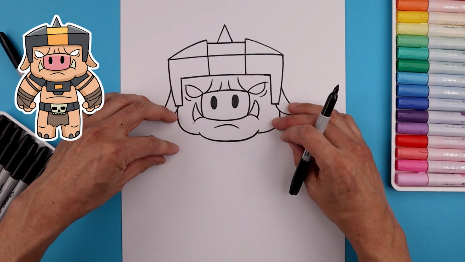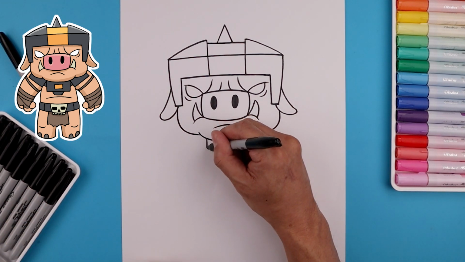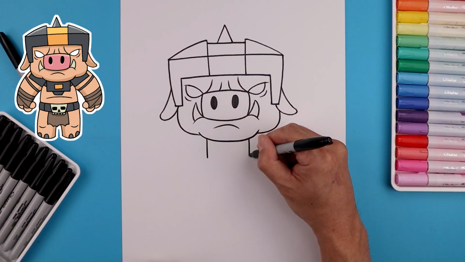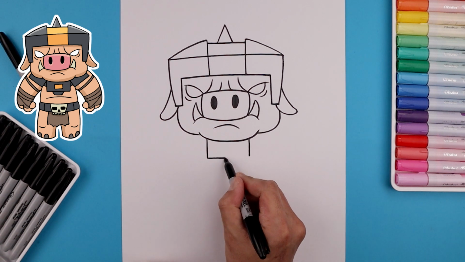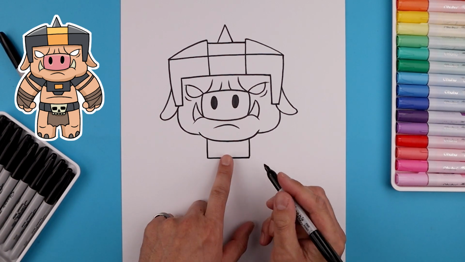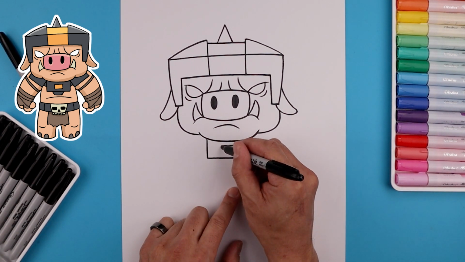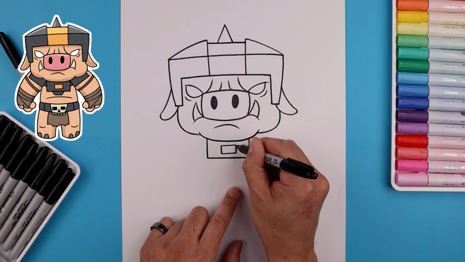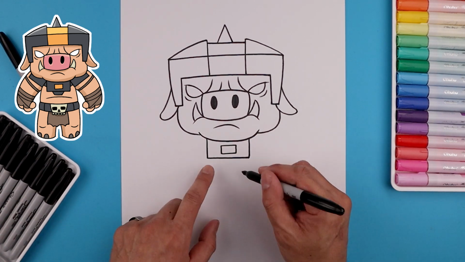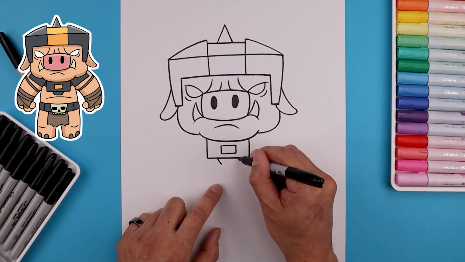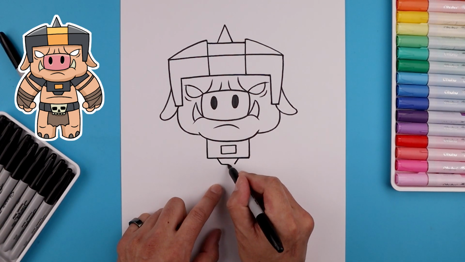Now I'm going to add those thick chains across the neck. From the side of the chin, draw two straight lines coming down. And then we'll flatten off the bottom. Let's add a small rectangle in the center. Let's add that small detail coming down and in. And we'll flatten this off.